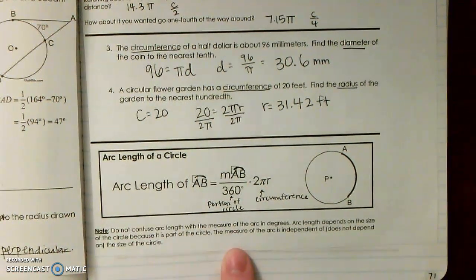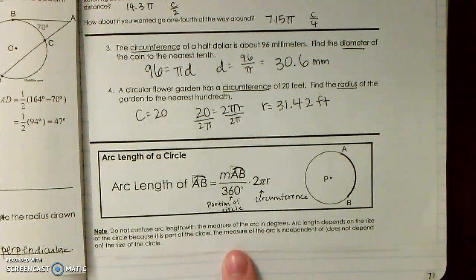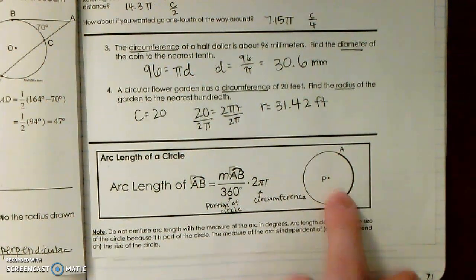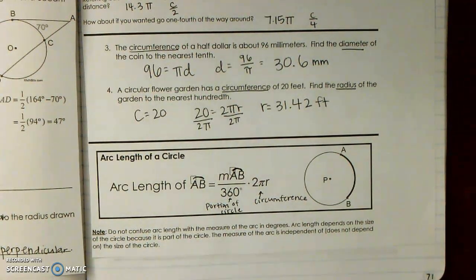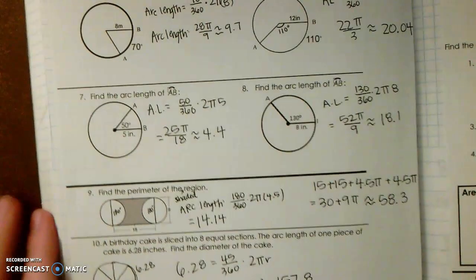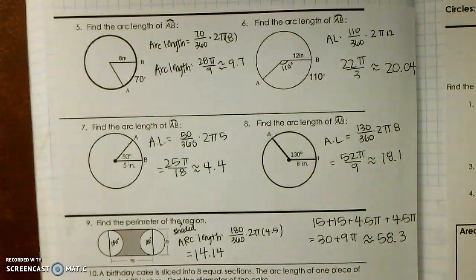Now, I talked about this in class when we were talking about the measure of the arc. The measure is the degrees, or how much of the circle it covers. The arc length depends on how big the circle is because you're multiplying it by the circumference. So like I mentioned, if you have a really big circle, the arc length would be longer. If you have a really small circle, the arc length would be shorter. Okay, and then on the back, on the next page, we have examples of arc length.